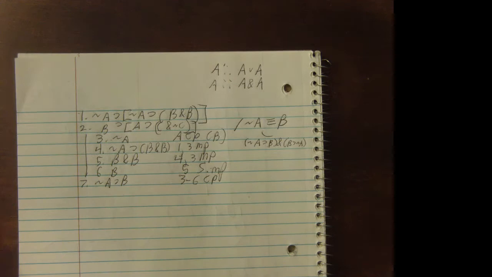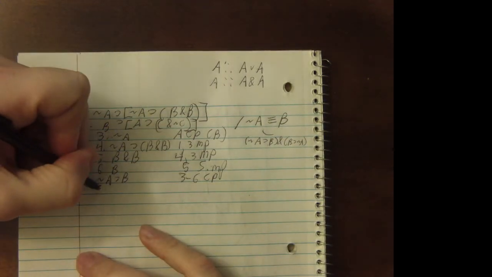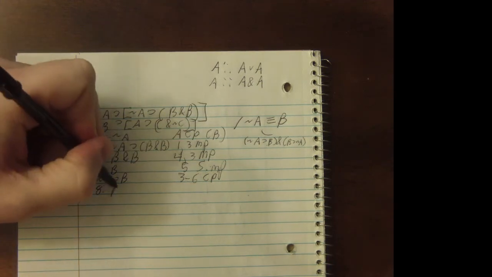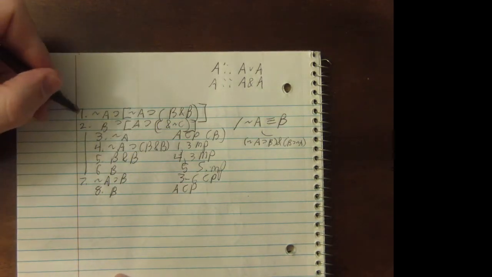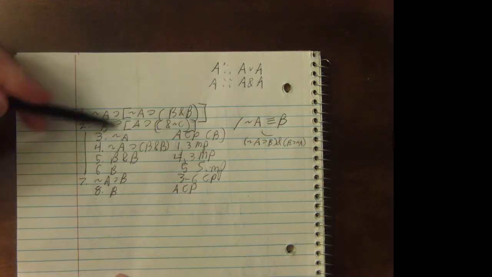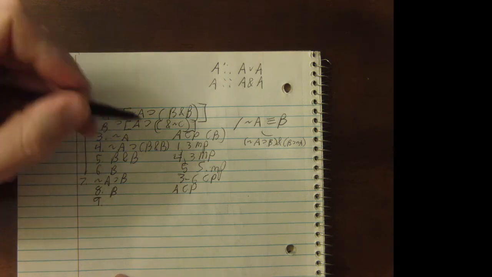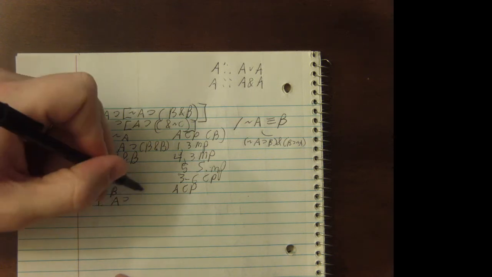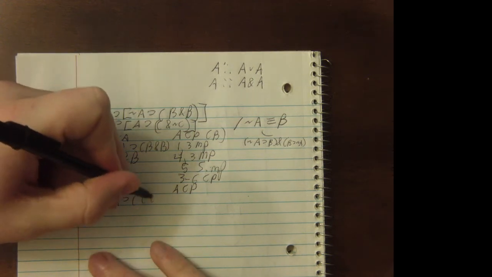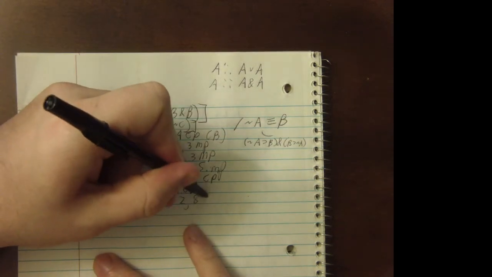Now I need to show that B leads to not A. So I'm going to indent again. Let's assume B for a conditional proof. How does B help us? Well, does it help much up here? No, but I can certainly do a modus ponens. So if I do a modus ponens, I get A hooks C and not C. That's lines 2 and 8, modus ponens.